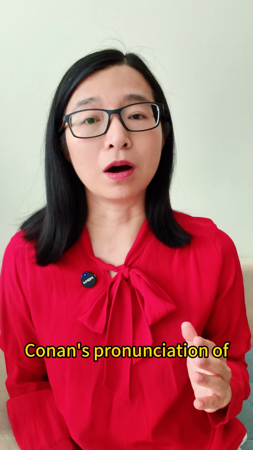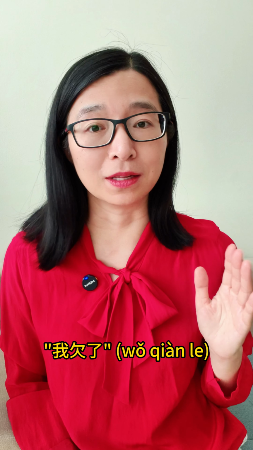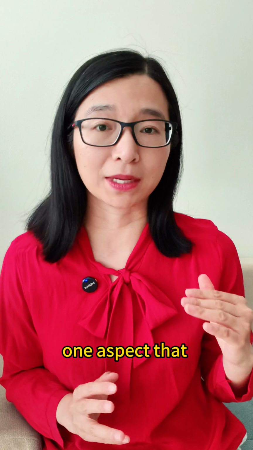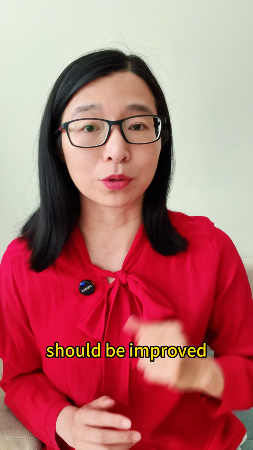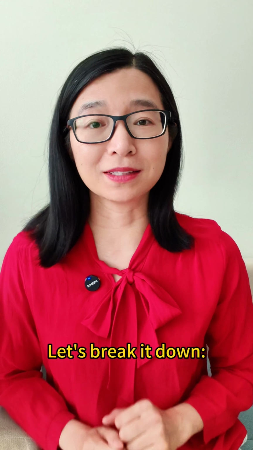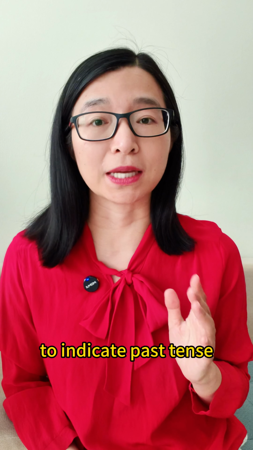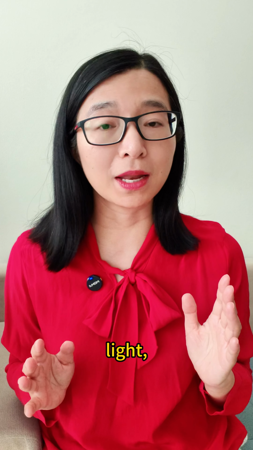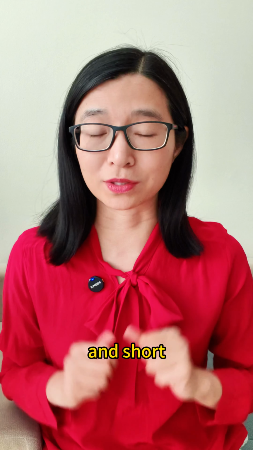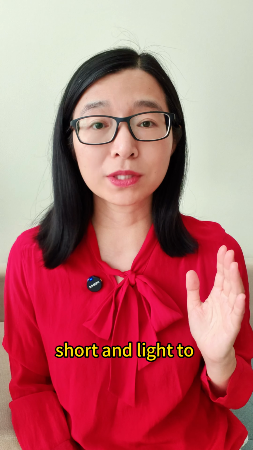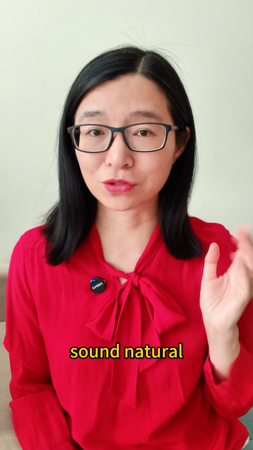Conan's pronunciation of 我欠了 was relatively clear, but there is one aspect that should be improved. Let's break down. Le, this is a particle used after a verb to indicate past tense. It should be light, neutral, and short. Correct way. 我欠了一屁股债. Tip, always make le short and light to sound natural.